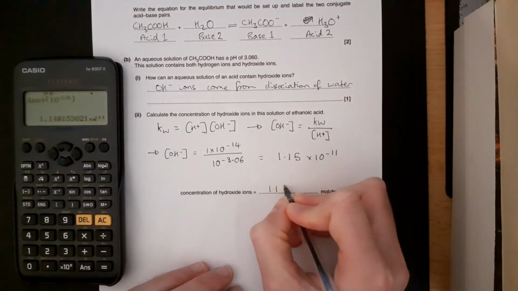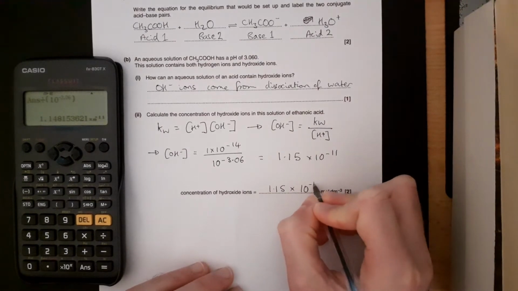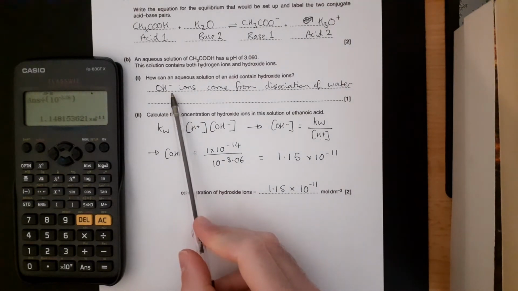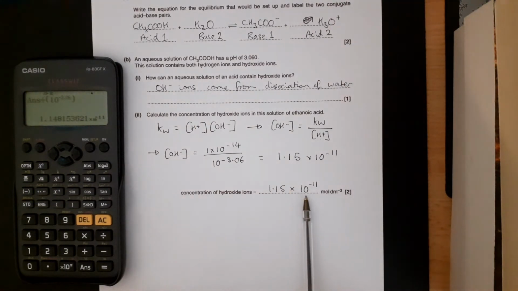Okay, so it is what we expected, right? It's a very, very low concentration of OH minus ions. So there are some OH minus ions in this solution, but really not many at all.